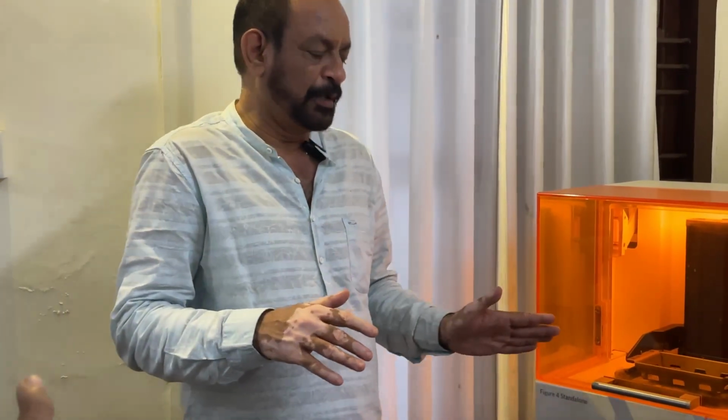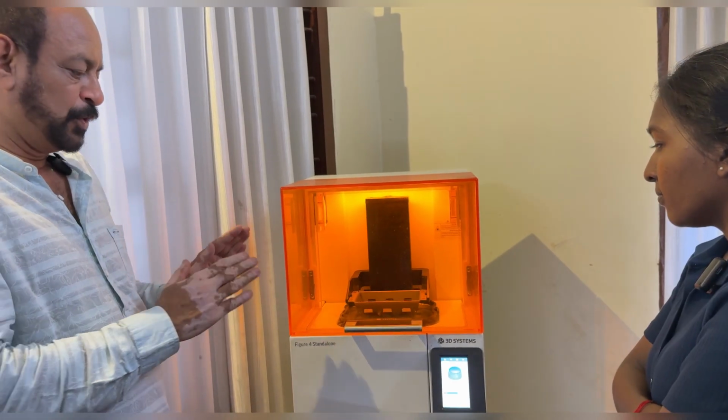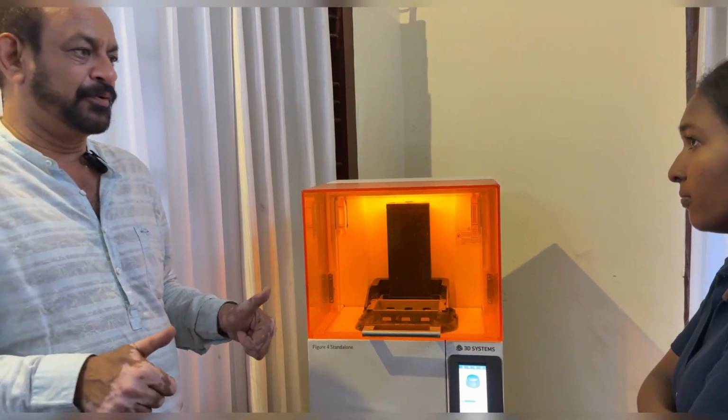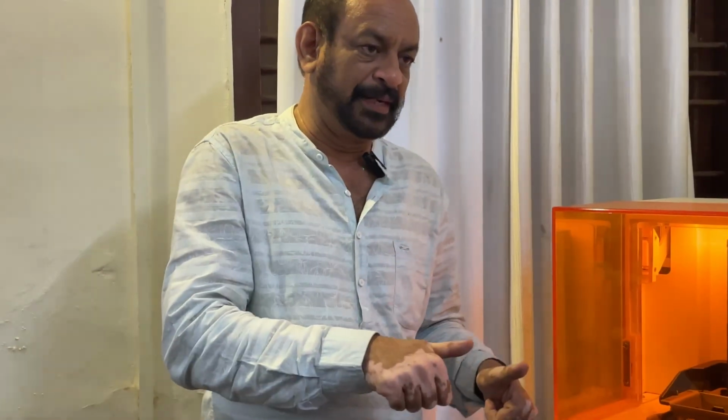Once we have printed, we want to color it according to our requirements. So we have to wait for another 12 minutes. After completing this, we want to finish it, make it colored, and then we will come back again.